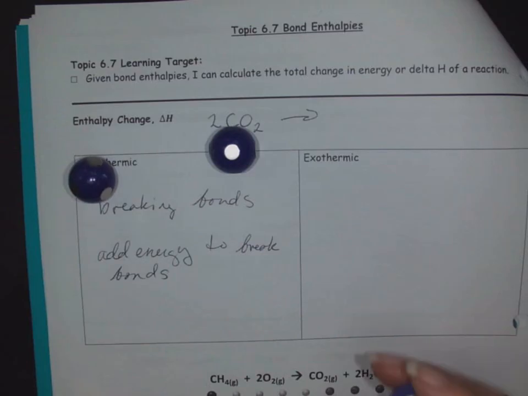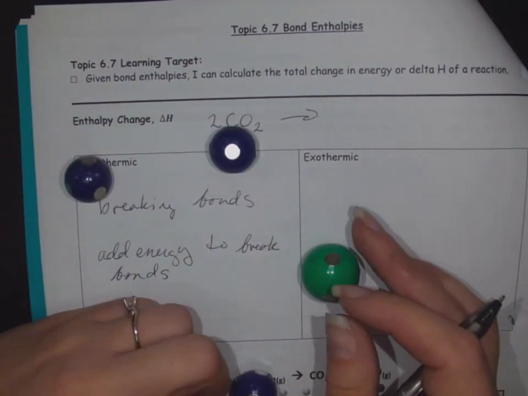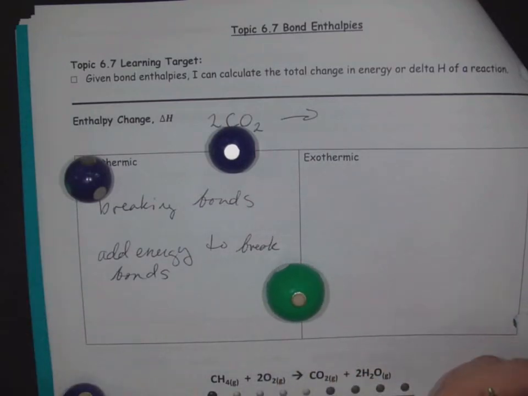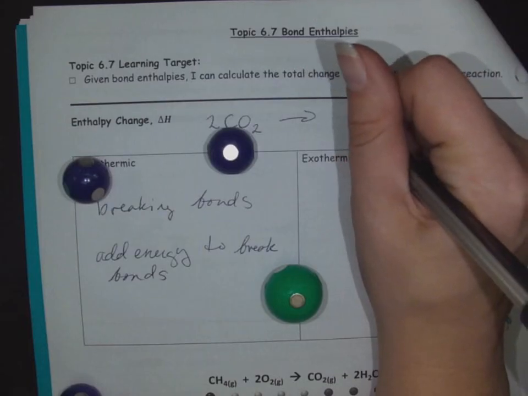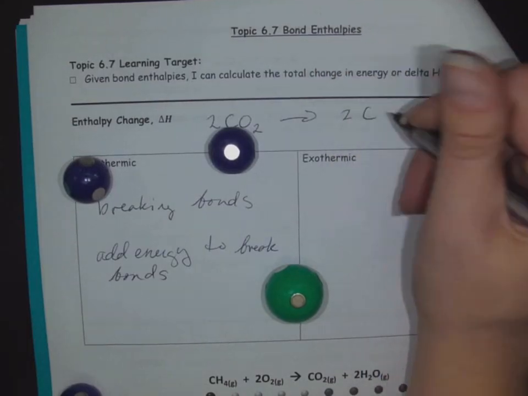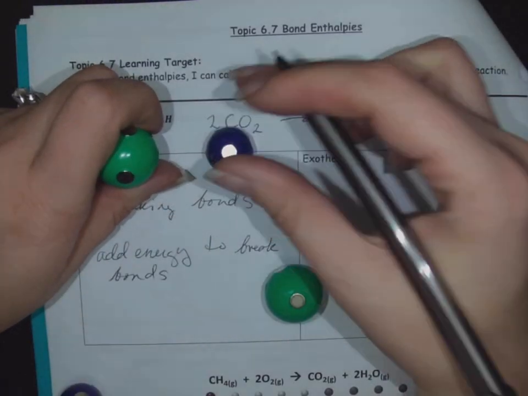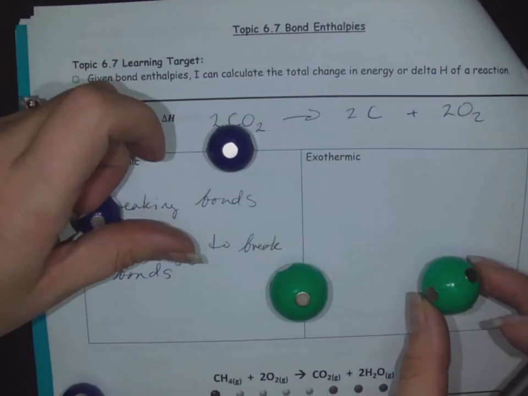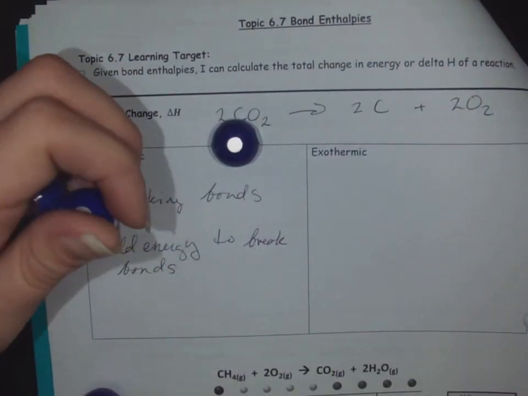All right, now, what's cool about this is after they're broken, we form new bonds. And so we have probably 2 carbons that don't form bonds, and then 2 O2s would be my guess. And so I want you to listen to this. I'm going to set the carbons aside for a moment.